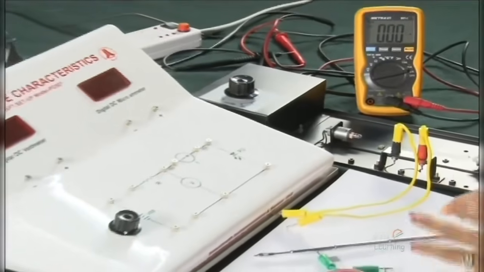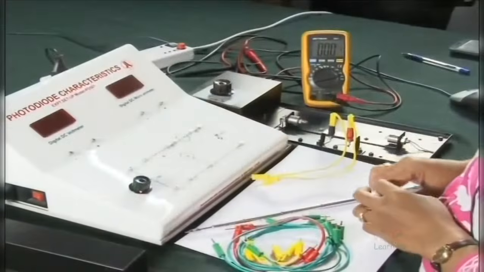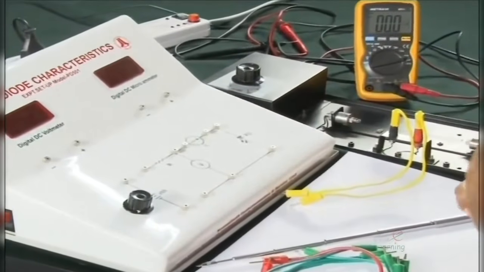Let us start the first part of the experiment, where we study the IV characteristics of the photodiode, for which the photodiode should be connected in reverse bias, because the photodiode works in the reverse bias condition when it is illuminated. Let us see how exactly it works.